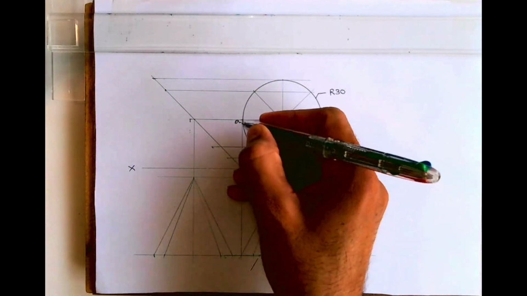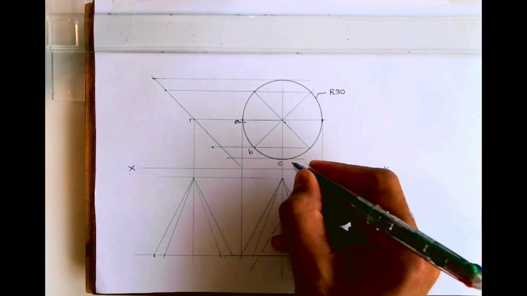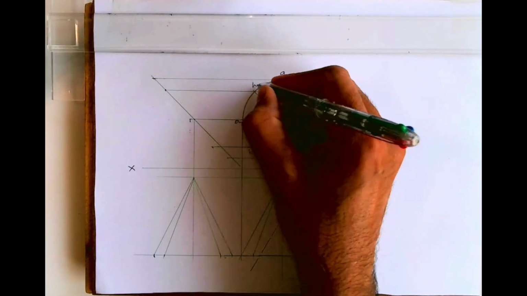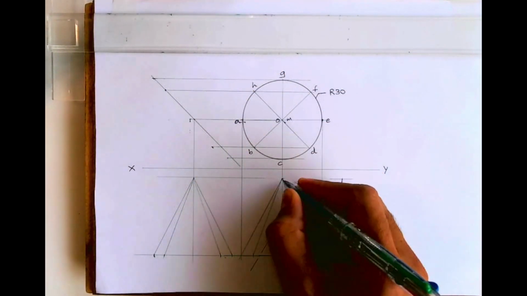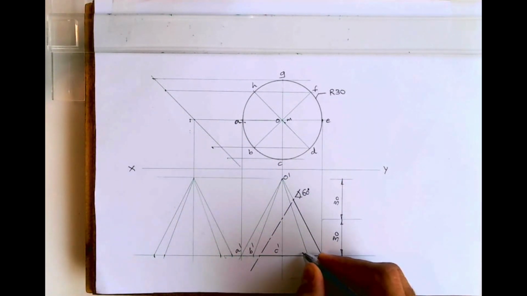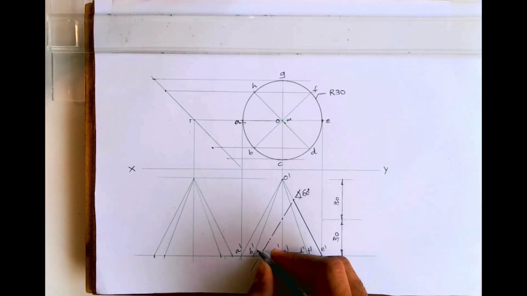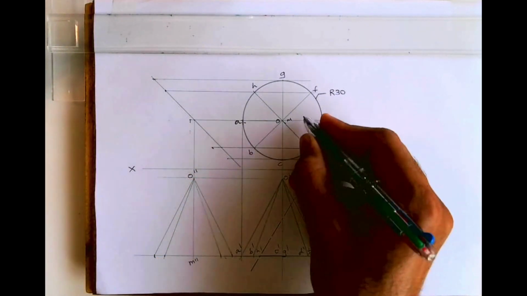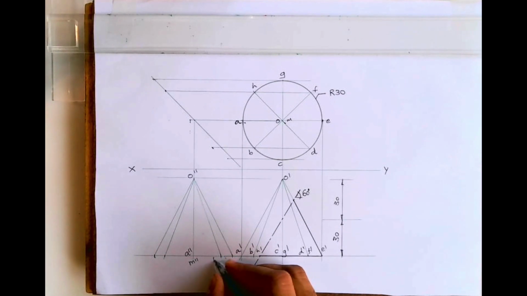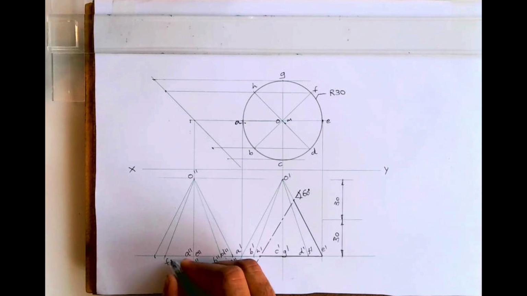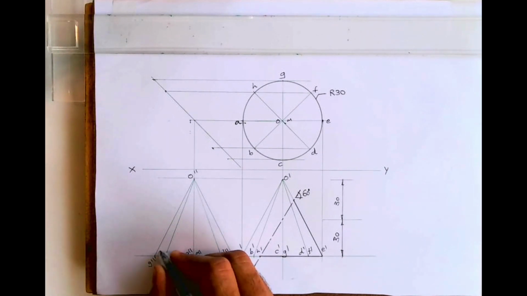So now we'll do the naming: A, B, C, D, E, F, G, H, O, M, axis. This is O dash. Same way we'll write A dash, B dash, C dash, D dash, E dash, F dash, G dash, H dash, O double dash, M double dash, A double dash, B double dash. So in the side view we write double dash, in the front view we write dash, and in the top view without dash.